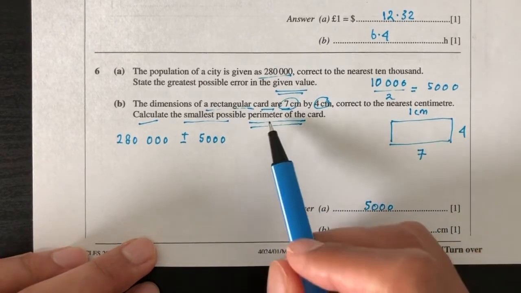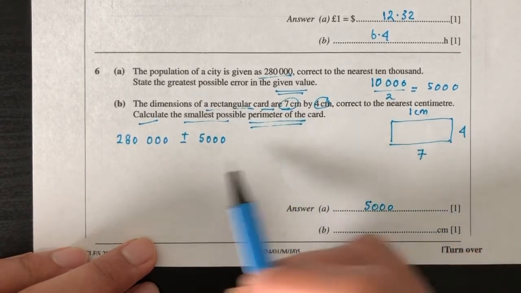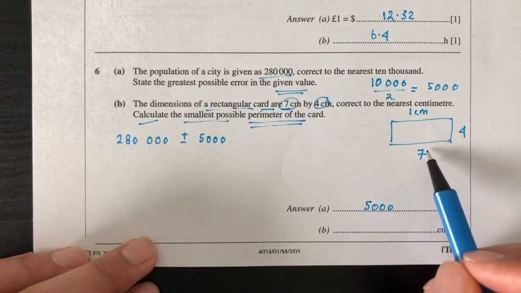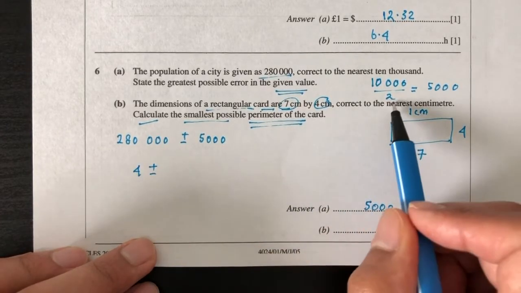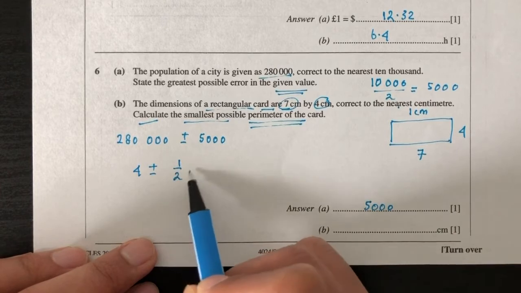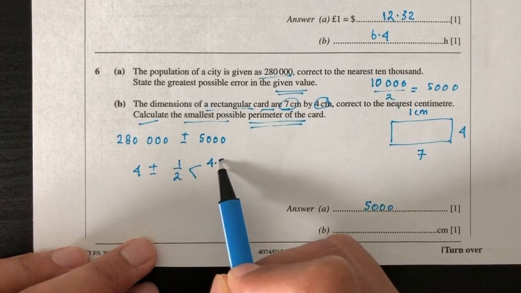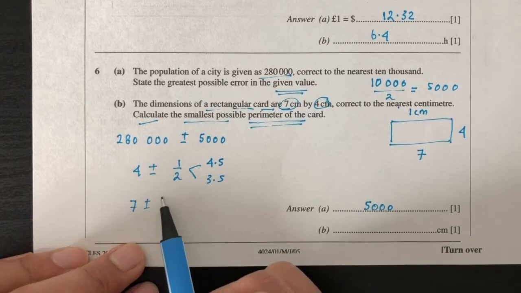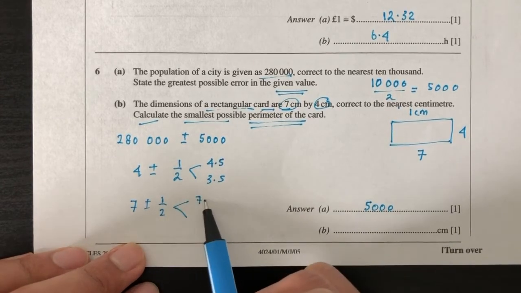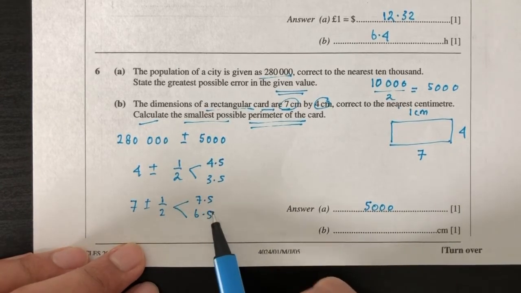So how do you find the perimeter? You have to add the distance around. But for the smallest one, you have to find the lower bound of those lengths. So you take 4 plus minus, nearest is 1 divided by 2. That will be 4.5 and 3.5. And for this one, 7 plus minus 0.5, that will be 7.5 and 6.5.